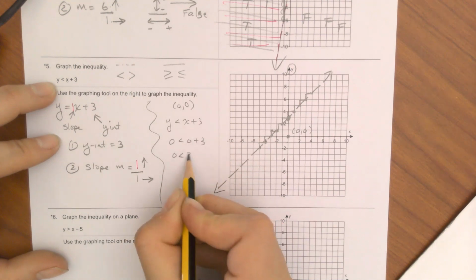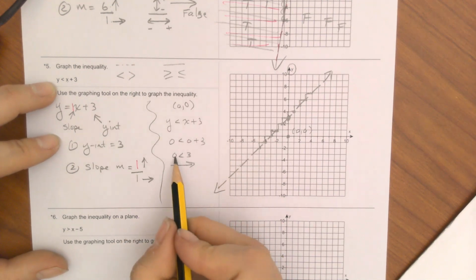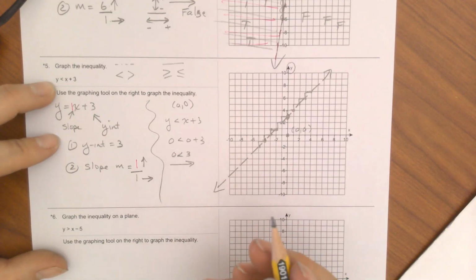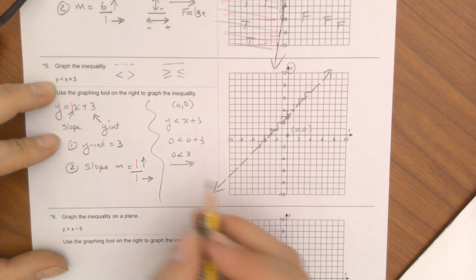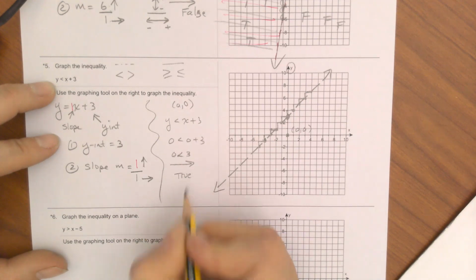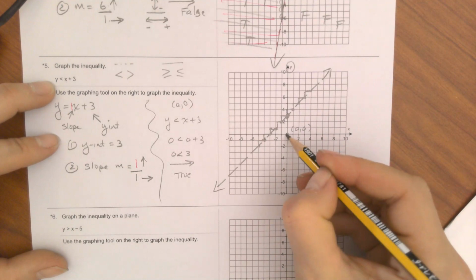0 plus 3 is 3, so now I'm going to read it. 0, and I touch the small side first, 0 is smaller than 3. Oh, that's true. 0 is smaller than 3. So this point is true.